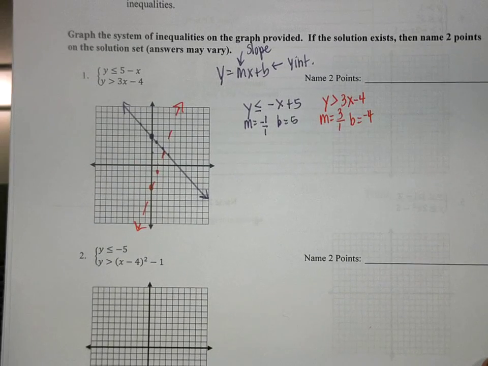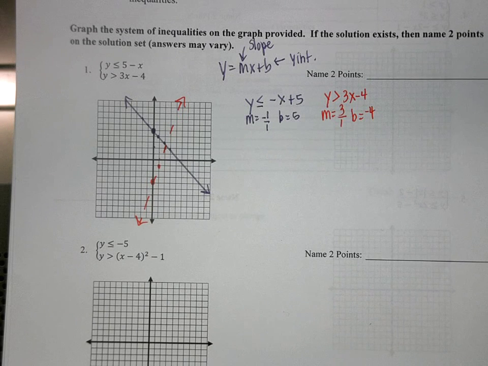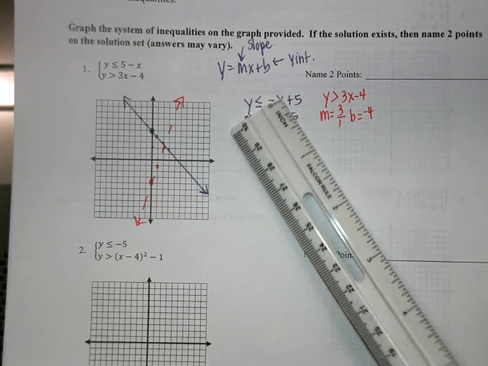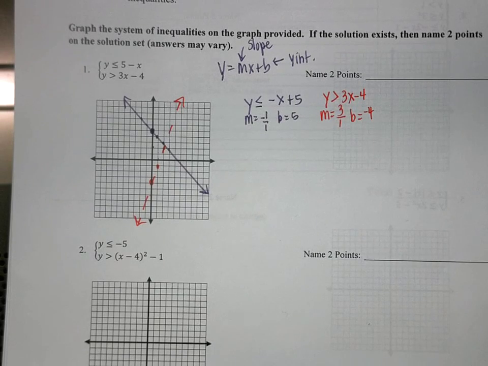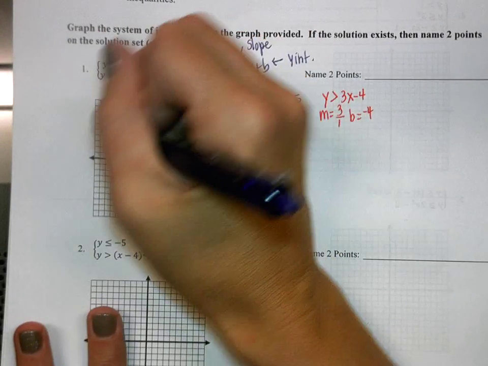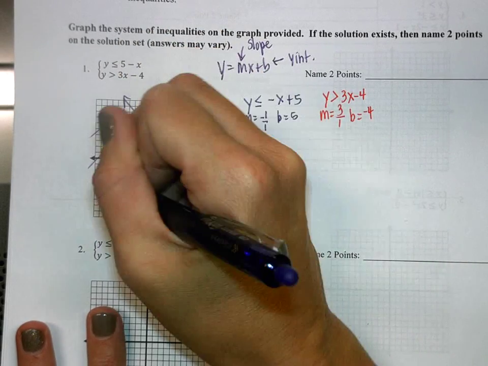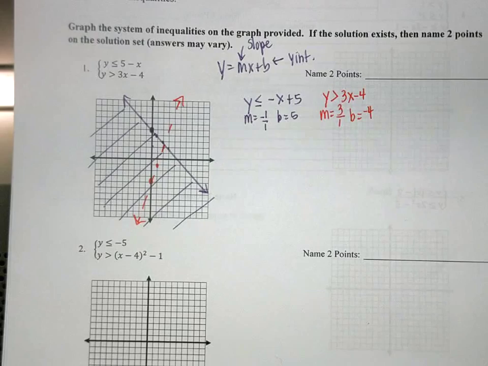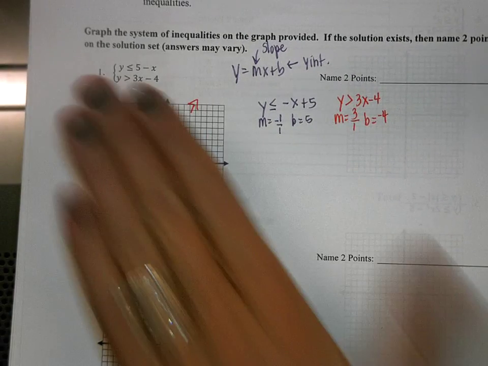Okay, all right. Now, shading. We didn't do the shading originally, and you can do shading in whichever order you want. But when I'm shading on this first purple line, it says that it's less than. I don't make it really dark because your answer is actually the part where the two shading parts overlap. So I just make a couple lines that show that the purple line is less than.